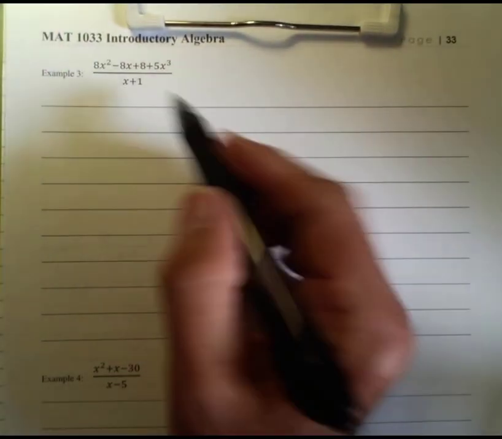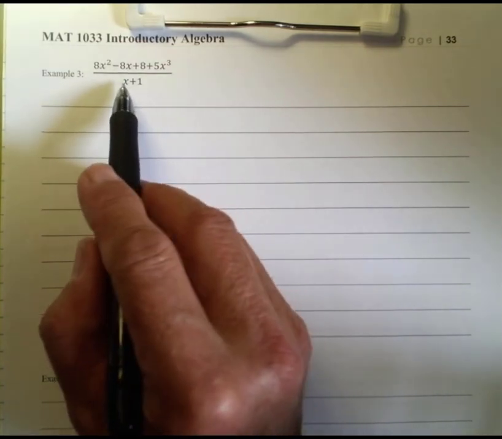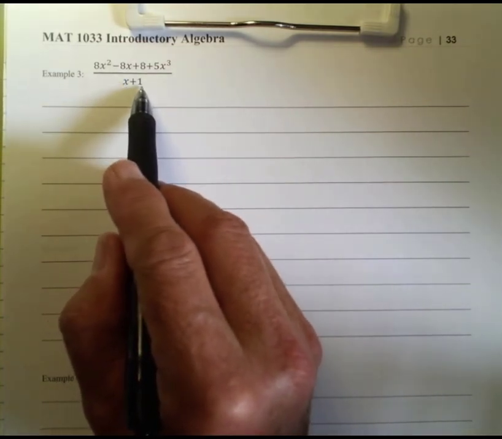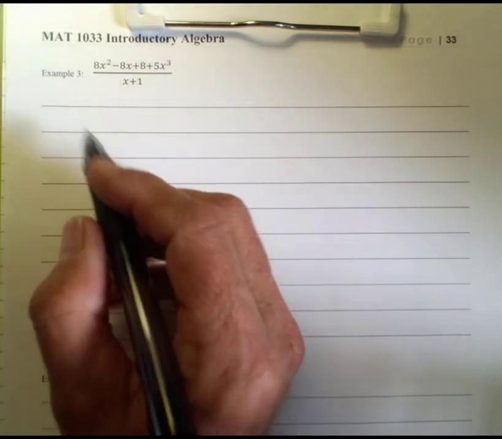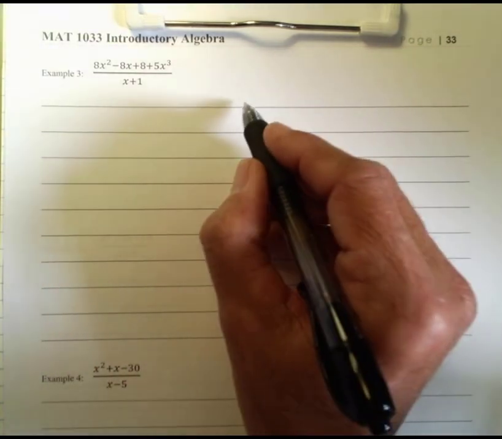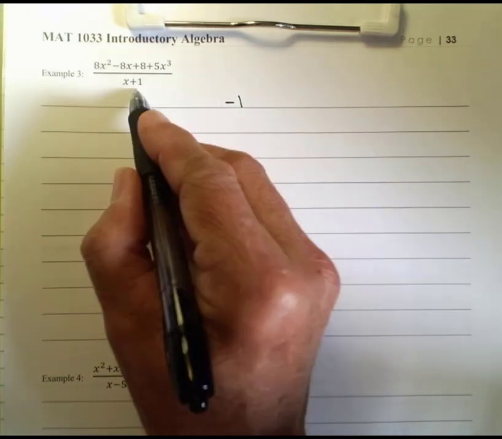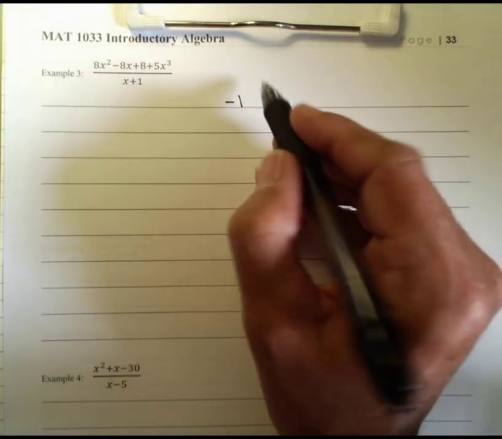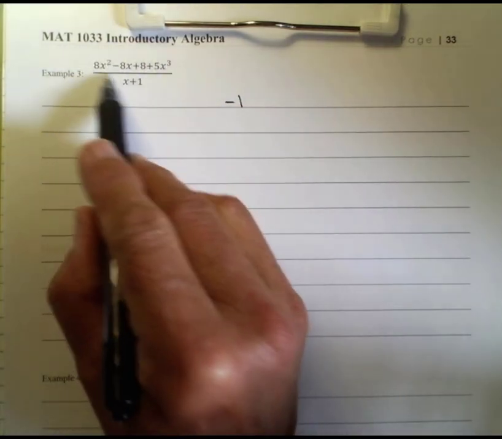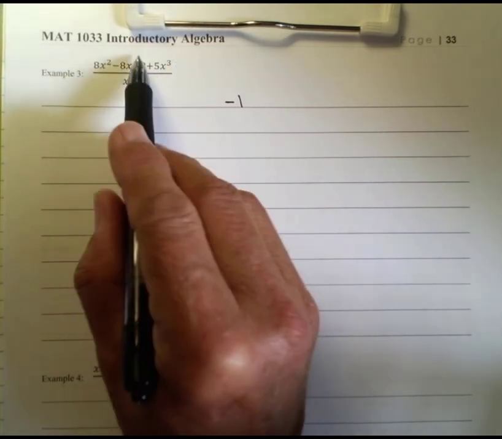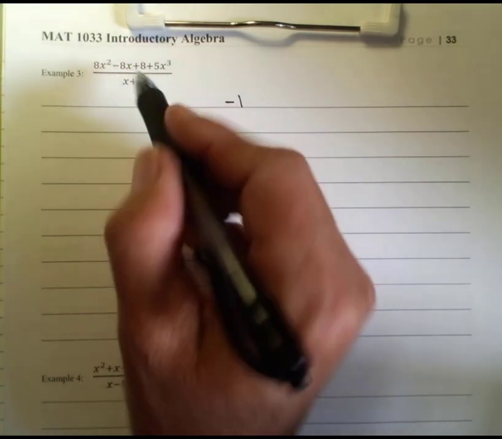Example 3 has a little bit of a different problem because we're dividing by x plus 1. So I'm just going to do it with synthetic division here. As our divisor, we're going to have the opposite of a positive 1, which is a negative 1. Now I've got to look at this and see it's not lined up, is it? My problem here is not written in the right order, so I'm going to rewrite it.